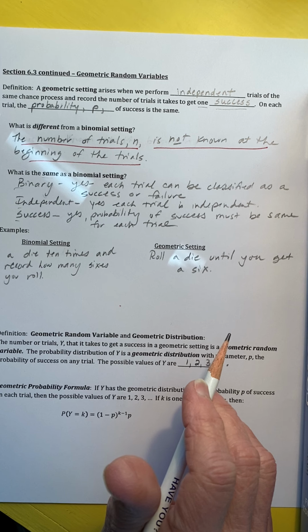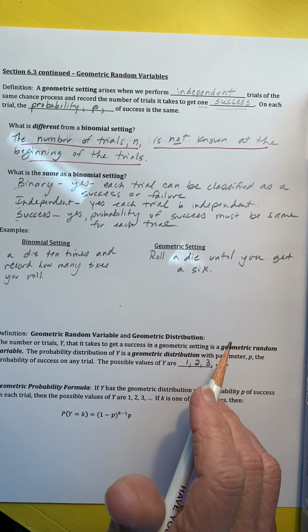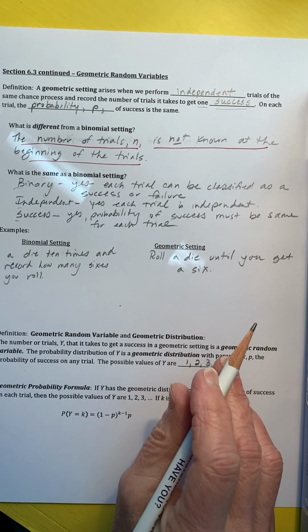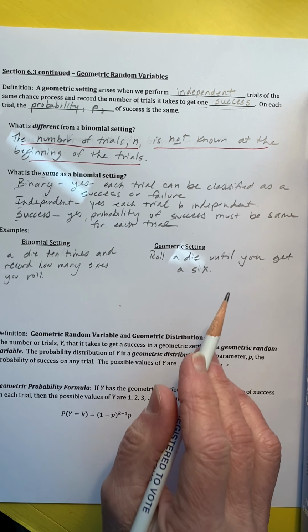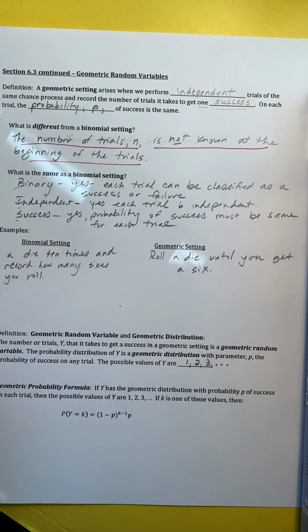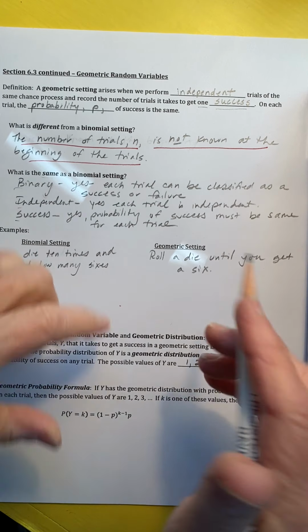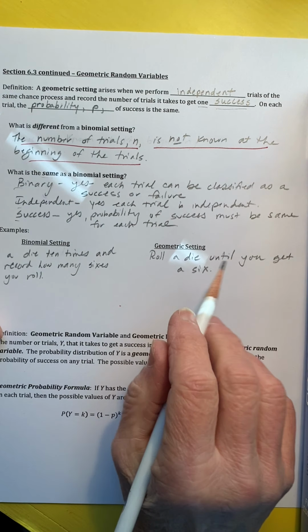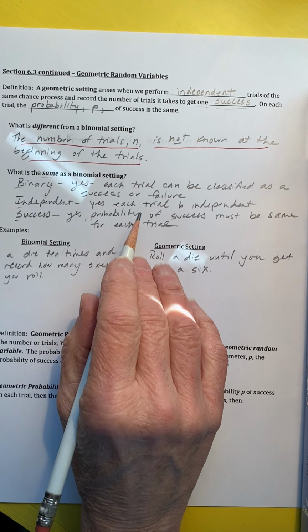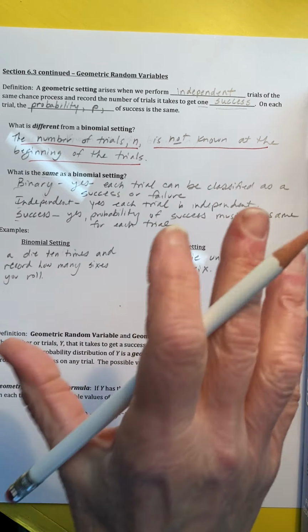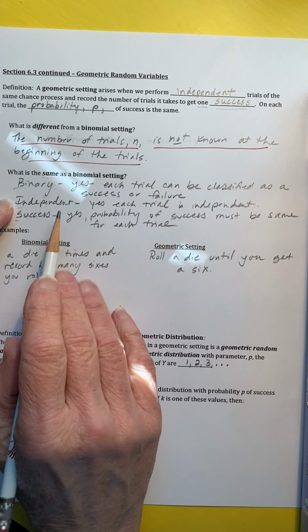And as you know, sometimes success doesn't sound like a success, like testing positive for cancer. You can call that a success, and you just mean that's one group of outcomes, and all the others are failure, which is not testing positive. But then you can flip those definitions too. Anyway, binary means each trial can be classified into 2 categories, success or failure, and those 2 things are complementary.